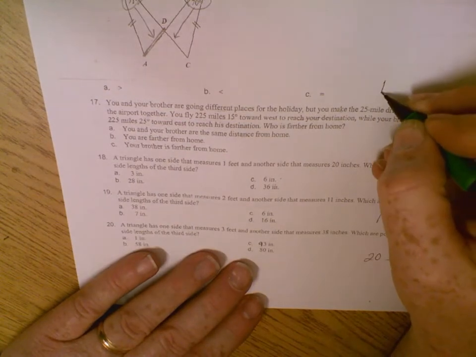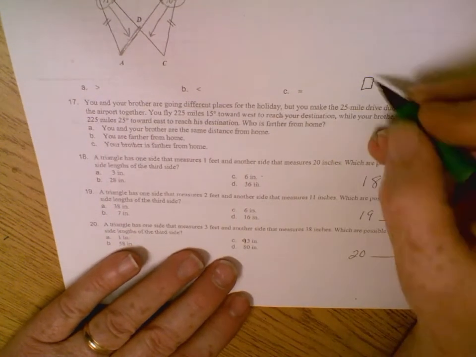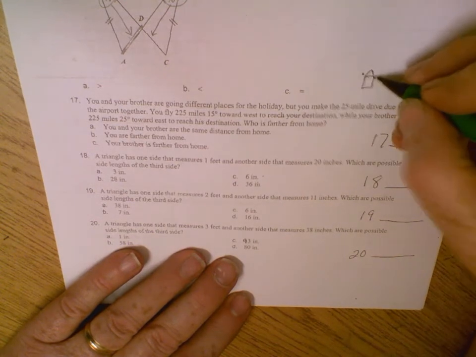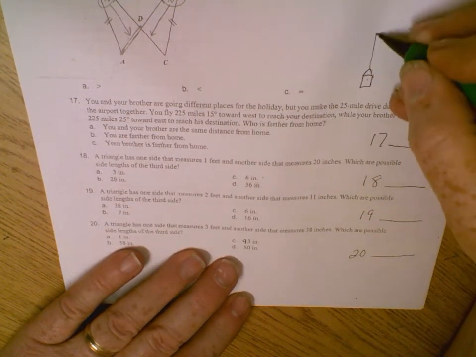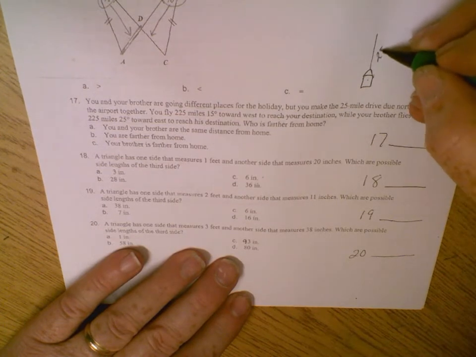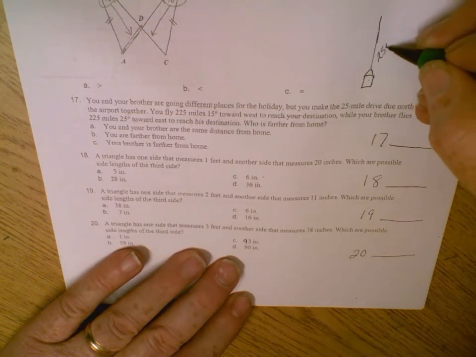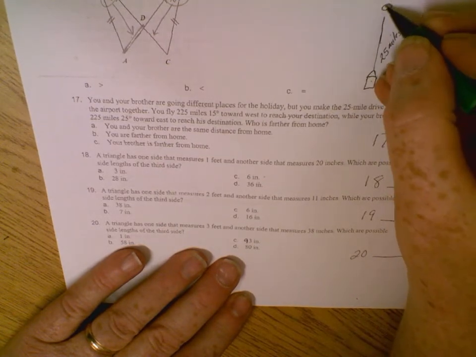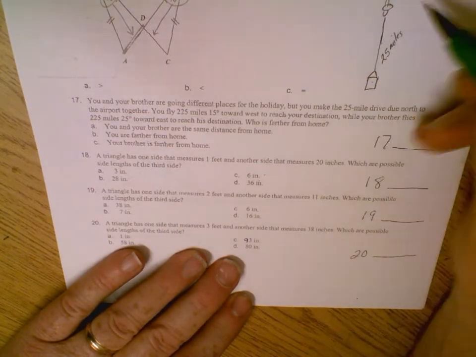I'm going to draw a picture up here. Help me explain this. So this is your home. Together you both go 25 miles to the north to get to the airport. This is our airport up here with our plane.